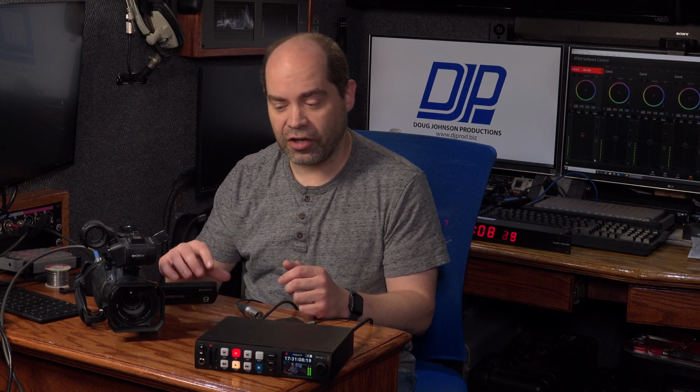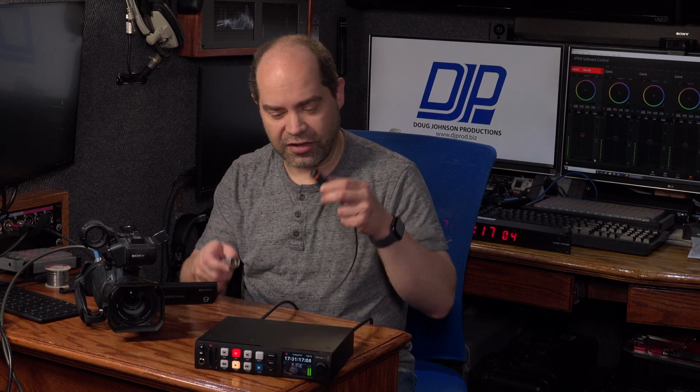Okay, the next thing that we're going to do is connect up a timecode generator, in this case the Tentacle sync, to a camera that does not have its own timecode input. In this case we're using a Sony PXW-X70. This does record timecode as part of our video clips, and it has an internal timecode generator, but it doesn't have an external timecode input, so you can't jam sync this camera to a timecode device like this or whatever else you happen to be using.